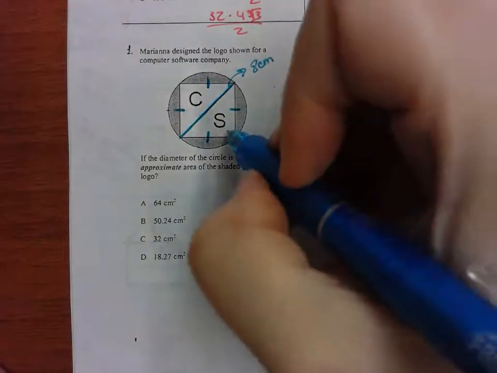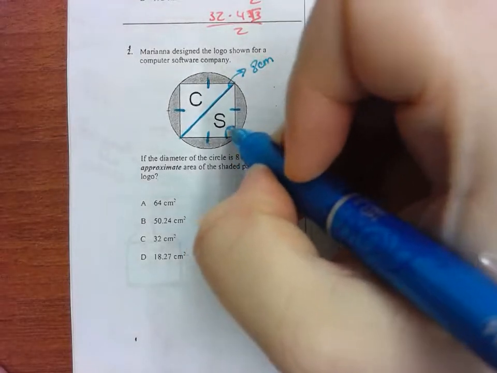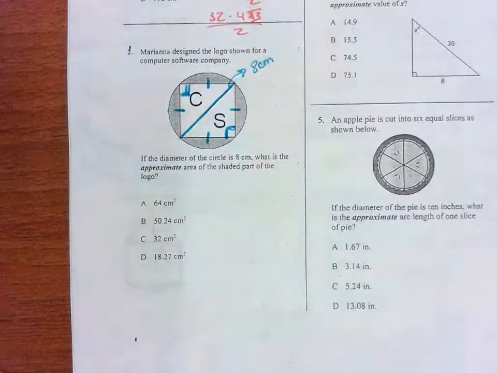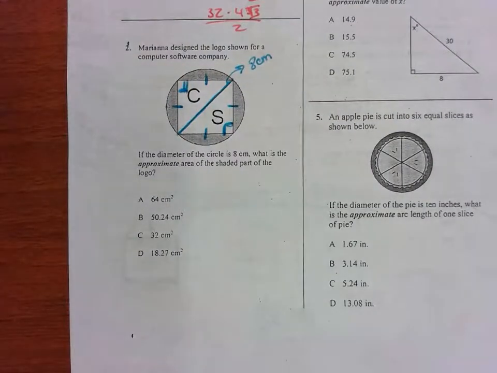Now again, I haven't even looked at the bottom to see what they're asking for. I'm just trying to label all the information I know, and it's good review for other questions you might have. So this is 90 because this is an inscribed angle. Those are isosceles triangles. They are also right triangles, right?